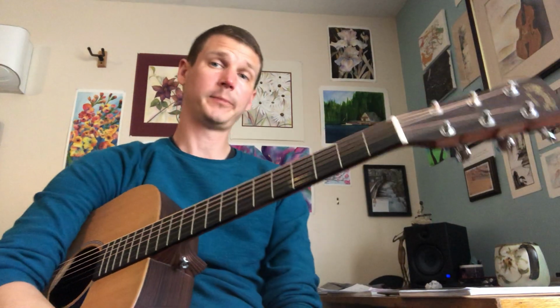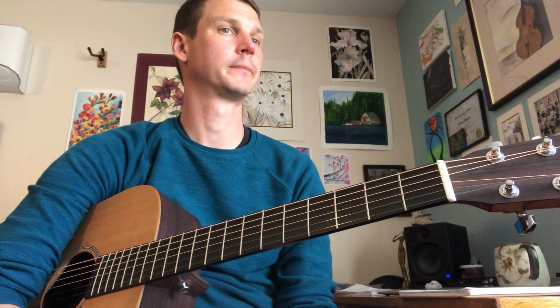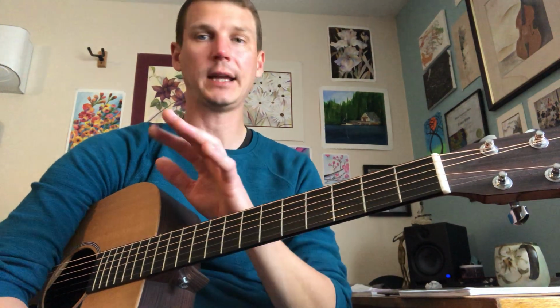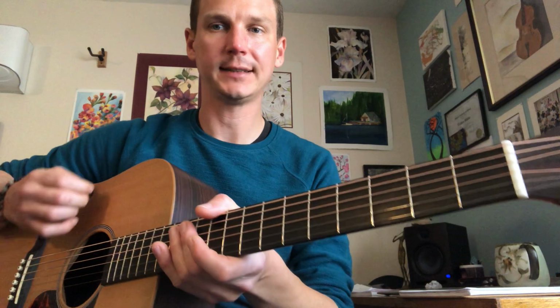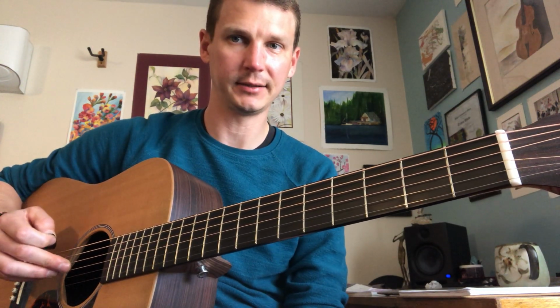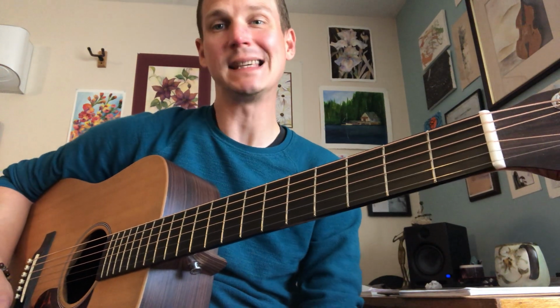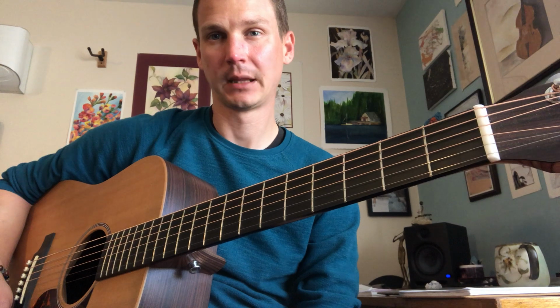So it's kind of simple, but it's also got some complexity to it as well. All right, so that's the right hand, that's the names of the strings. Remember, Eddie, 8, Dynamite, Goodbye, Eddie. And that's really where we begin with the guitar.